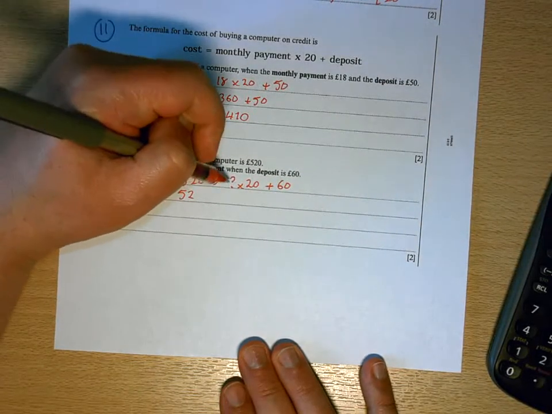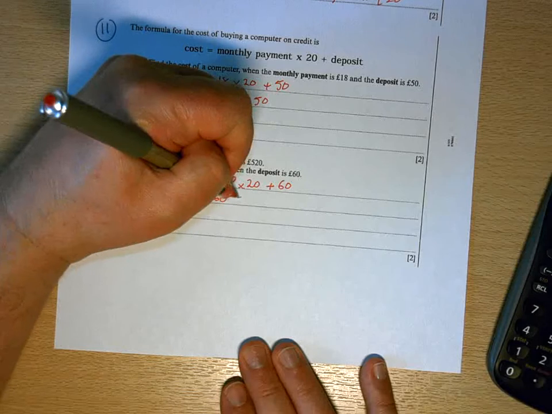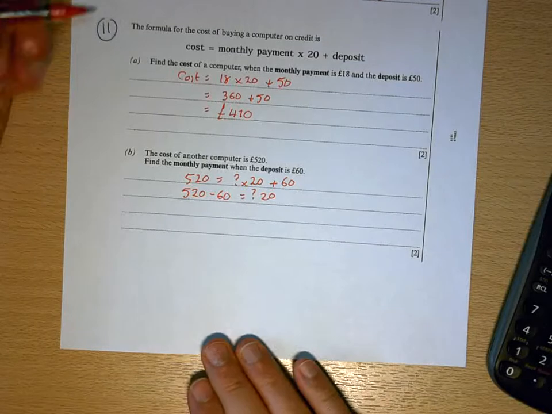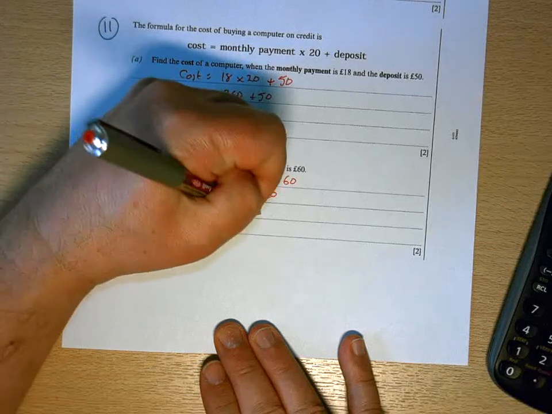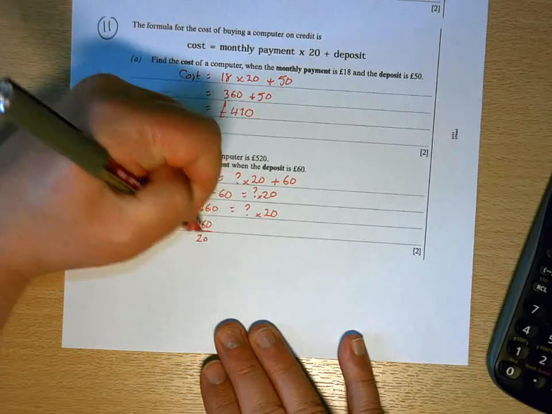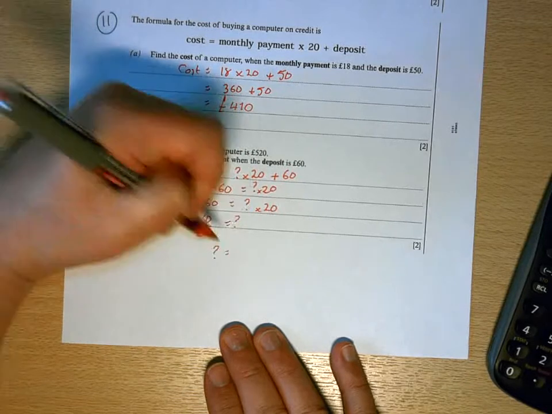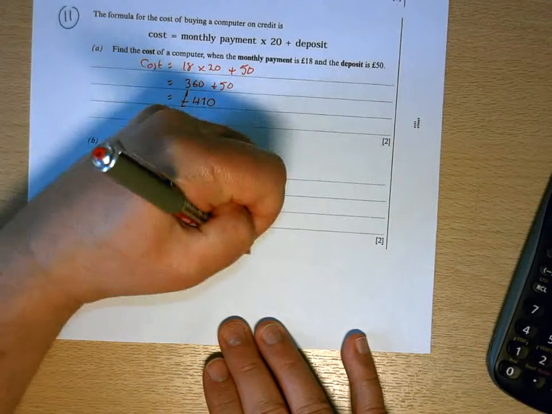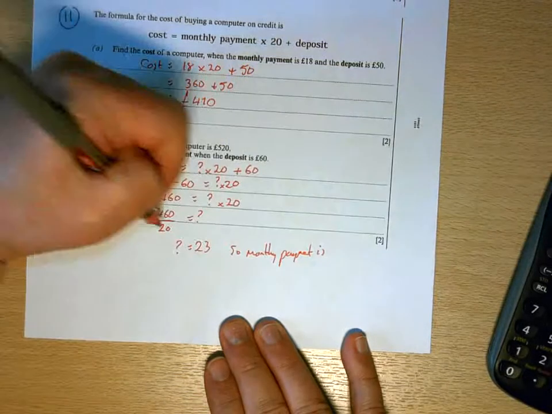Leave the times attached to the unknown until last. So I can subtract 60. 520 subtract 60 is 460 equals question mark times 20. Now I'm going to divide by 20. So the unknown is 23. So monthly payment is £23.